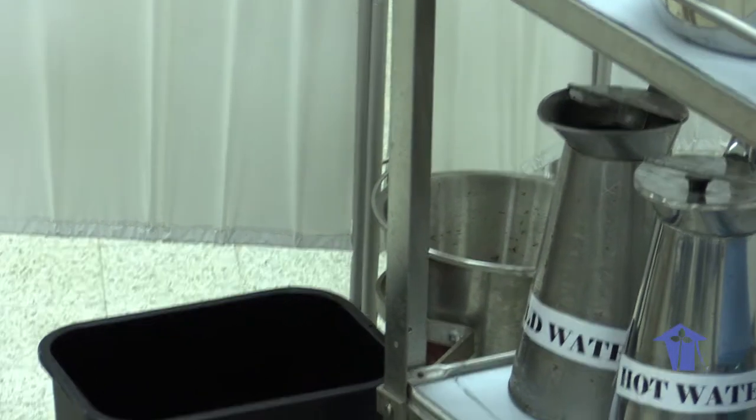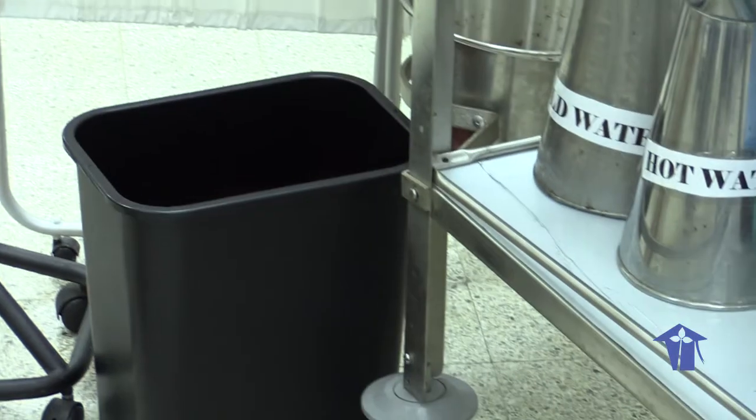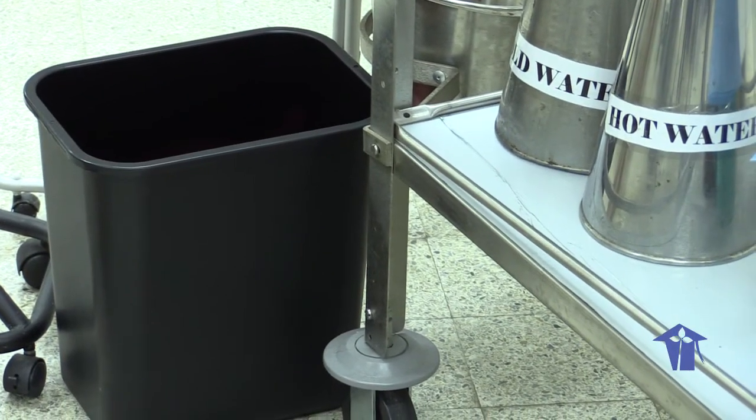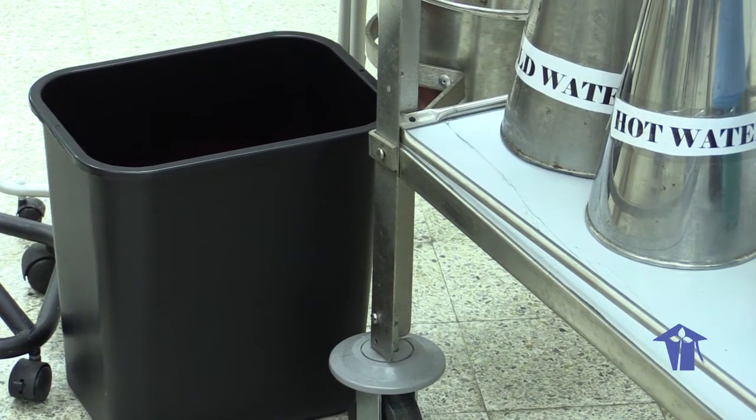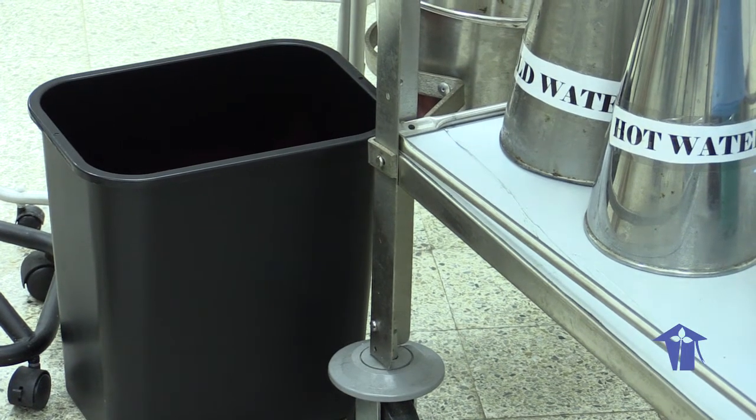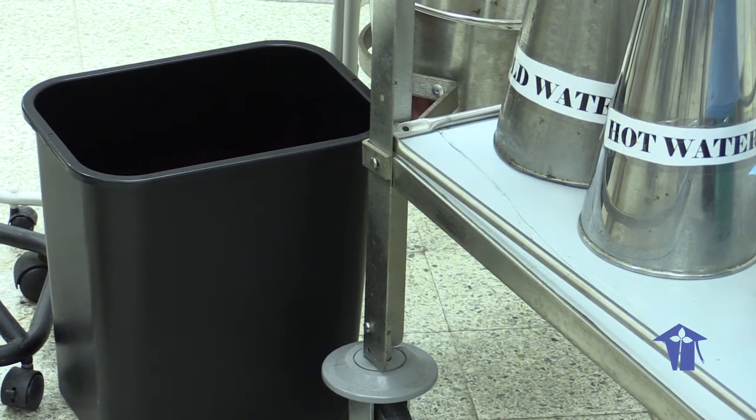Just left of that pail, we have another bin where we would discard soiled disposable items, such as gauze squares or wipes that we use for bathing the patient.